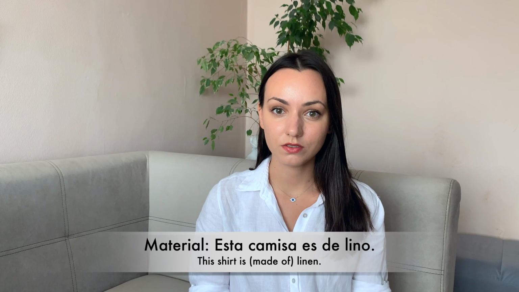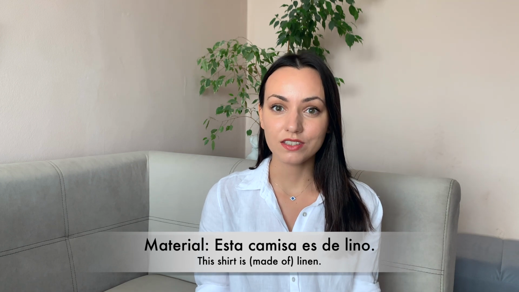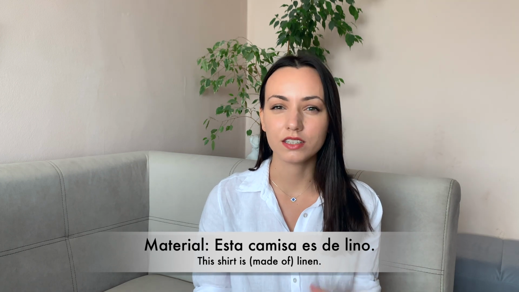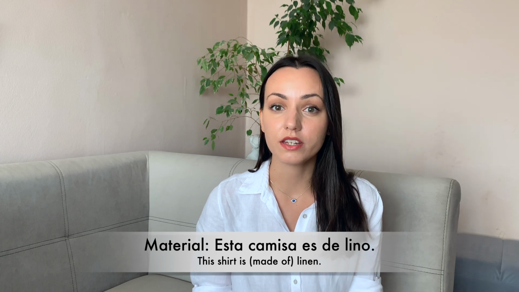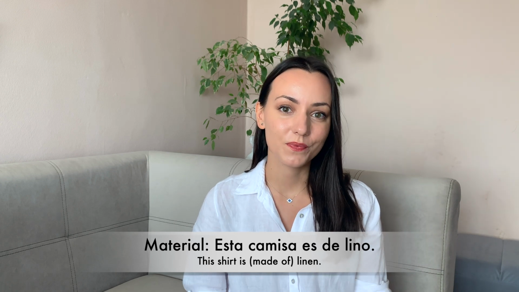So along the same lines of going with essential qualities, ser is also a verb that is especially useful when you're talking about the material that something is made of. For example, esta camisa es de lino. It is made out of linen, so that is something that is not a condition, it is an inherent characteristic of the shirt. So that is why we use the verb ser in this case.